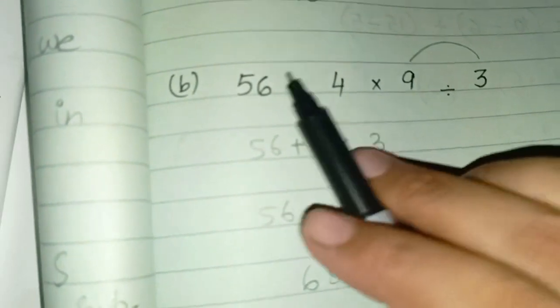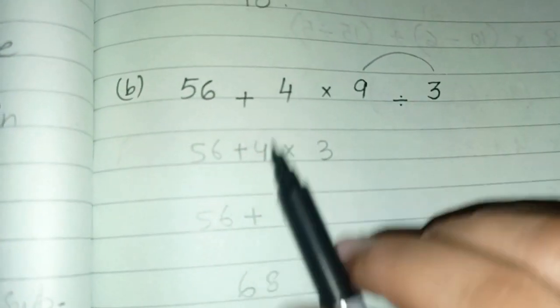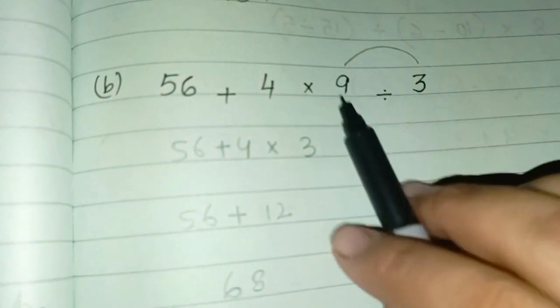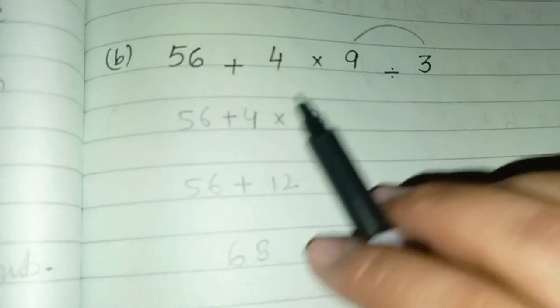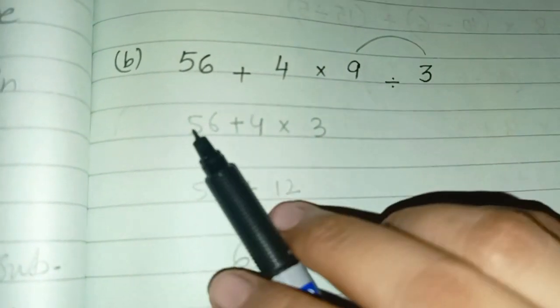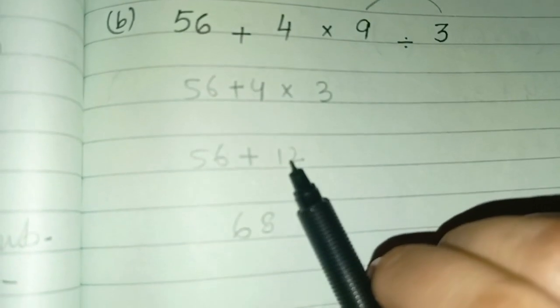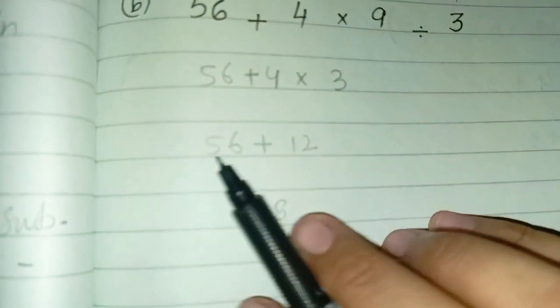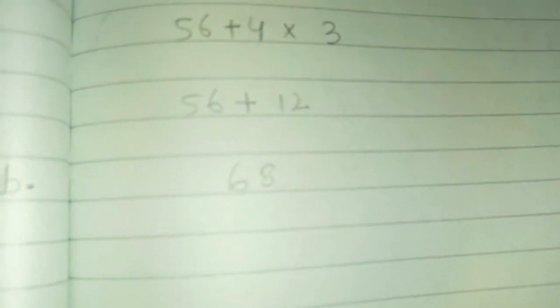Here we have 56 plus 4. First we have to solve the division according to the order. So 3 divided by 9 is 3. Then we have to multiply. 4 times 3 is 12, 56, and then 56 plus 12 is 68.